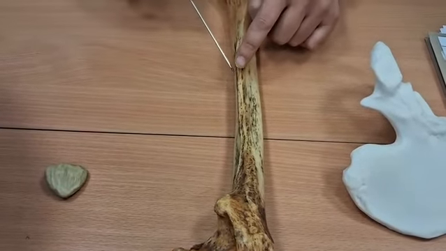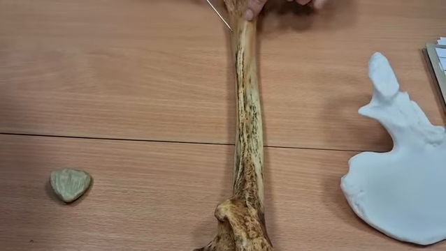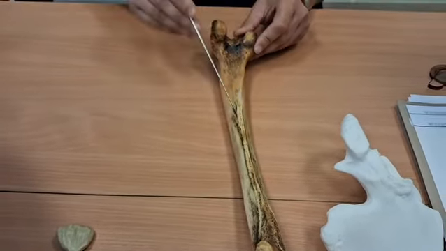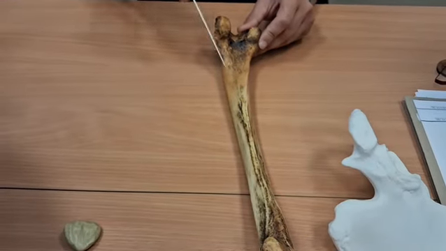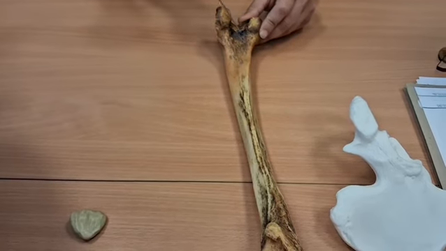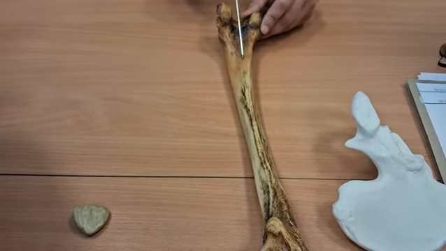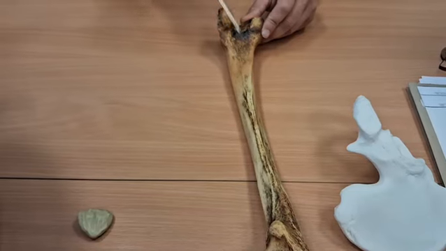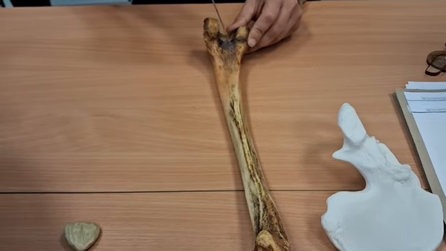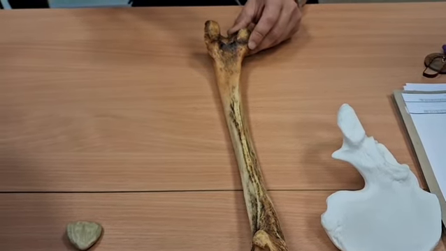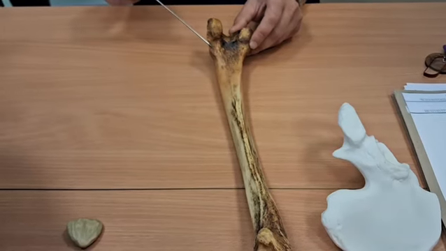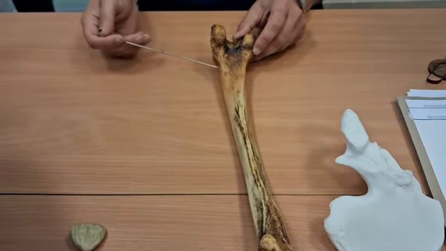But then below, the two lips separate from one another, like that. Lateral lip goes laterally, medial lip goes medially. And now they form a triangular smooth surface, which is called facies poplitea, the popliteal surface. This lateral lip continues into linea supracondylaris or epicondylaris lateralis, and the medial lip into linea supracondylaris or epicondylaris medialis.